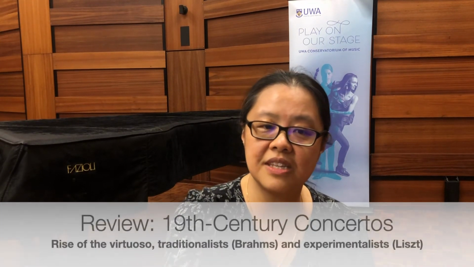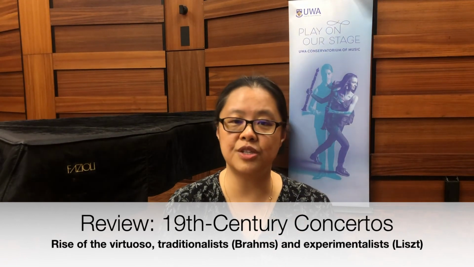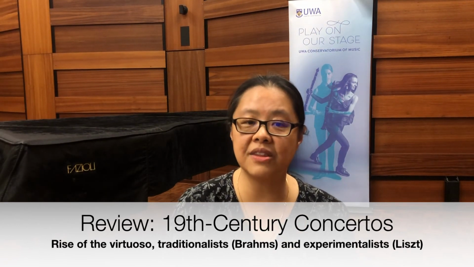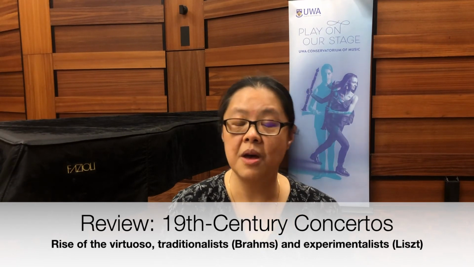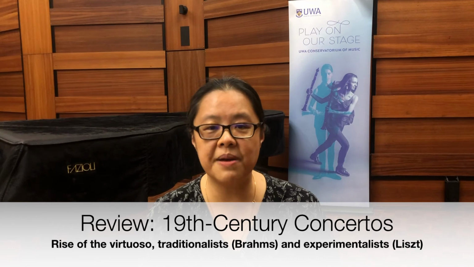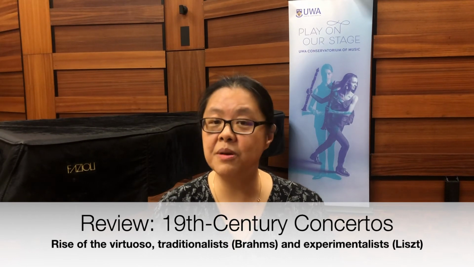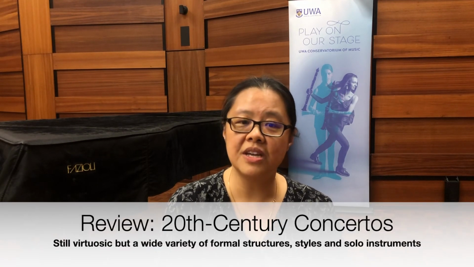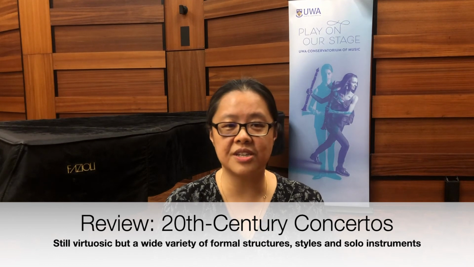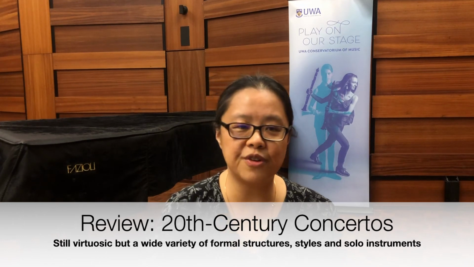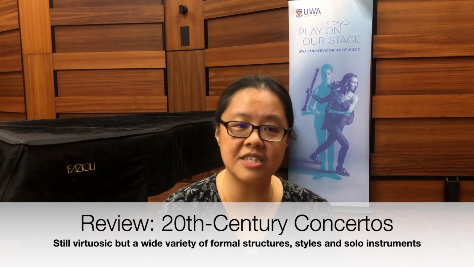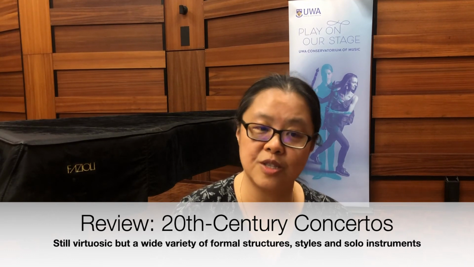In the 19th century, the concerto flourished with the rise of the virtuoso, most notably Paganini on the violin and Liszt on the piano. Some composers, such as Brahms, maintained traditional elements of classical forms, but others, such as Liszt, experimented with more radical structures, and they were doing this at more or less the same time. In the 20th century and beyond, the only sure thing you can say about all concertos is that it is still a piece to showcase virtuosity. There are numerous different formal structures, different styles, and different solo instruments.